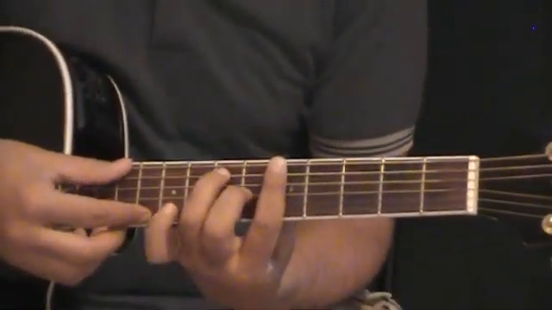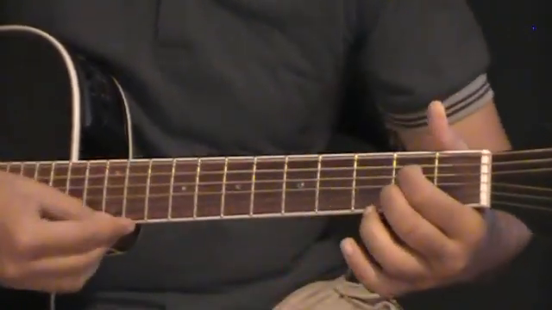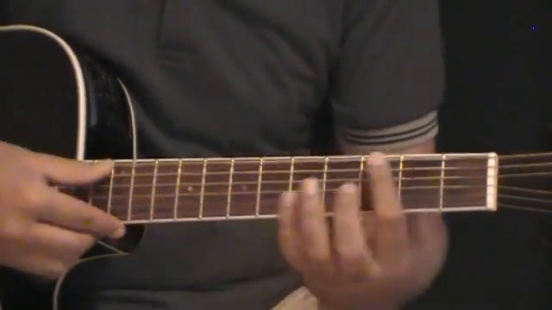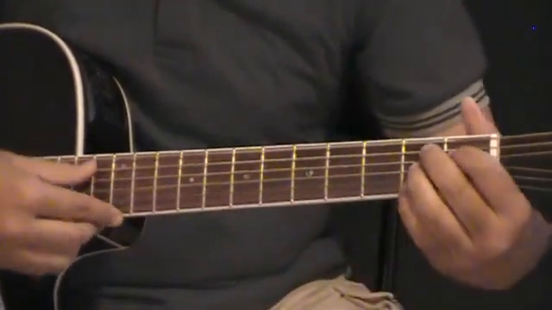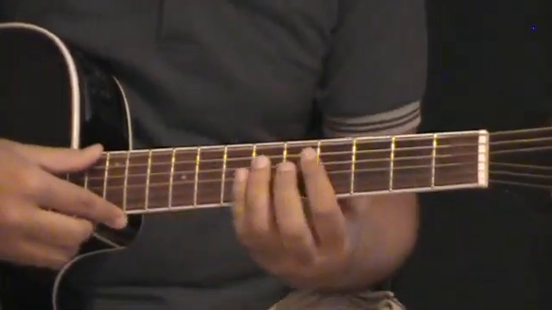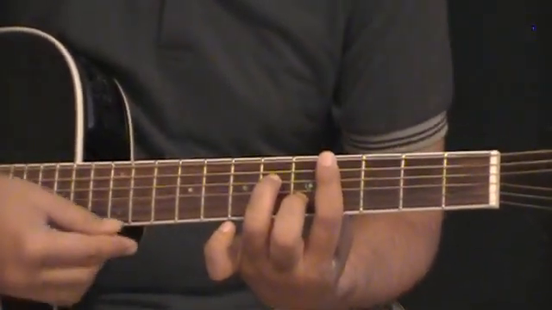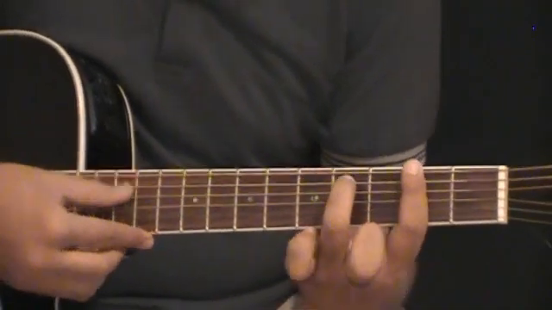So this is E7, but you could play it here if you want. We would also be playing A7. You could play it here, or you could play it here. You would be playing B7, play it here. You could play it here, or you could play it here. We also need to know C sharp minor 7, which you'll be playing here. And we're playing F sharp minor 7, which you'll be playing over here.